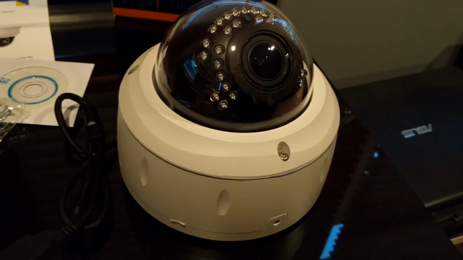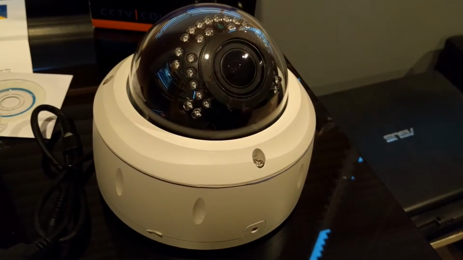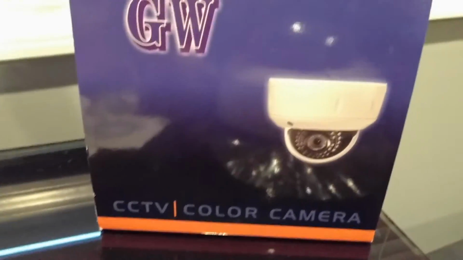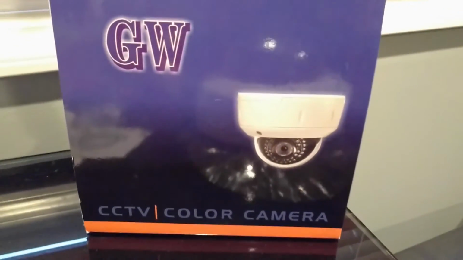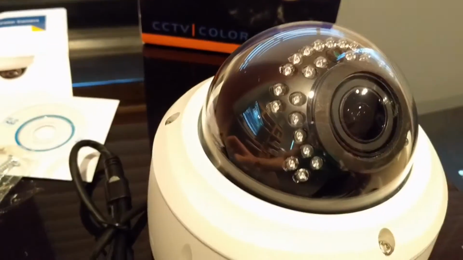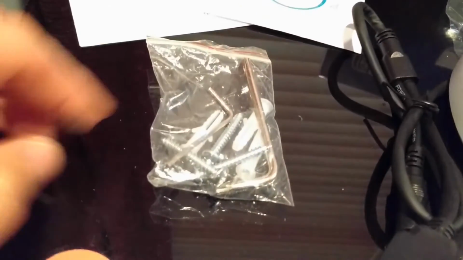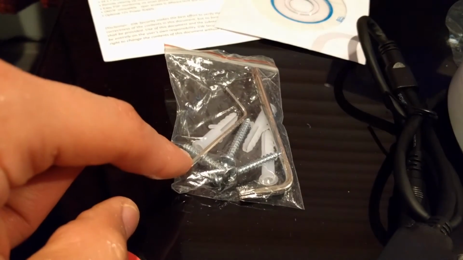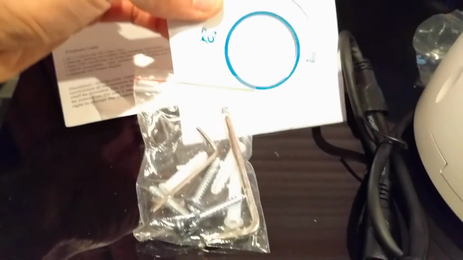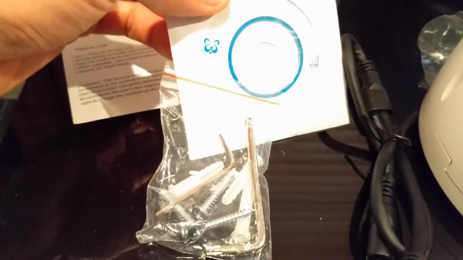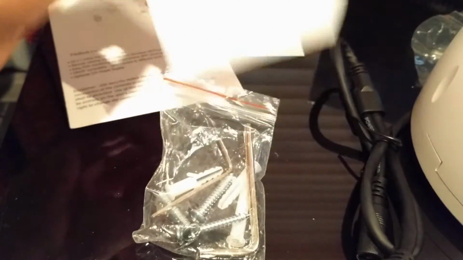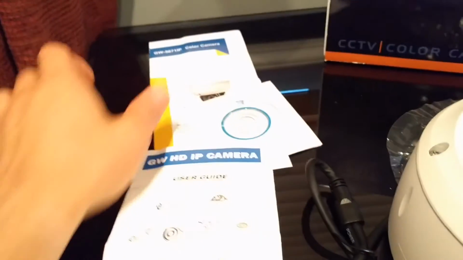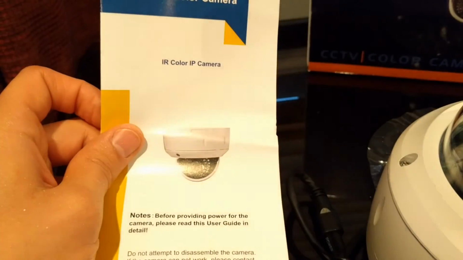So this is what you get. This is one of 8 cameras within the package. They come in this box, GWCC color camera. The box doesn't really come with much besides a bag of mounting screws, the big Allen key to open up for adjustments, and the small one to remove the mounting plate. It has computer software. I don't use it. The web interface on the DVR works plenty. There are also user guides and some manuals.